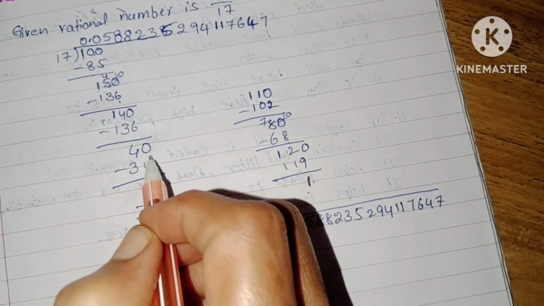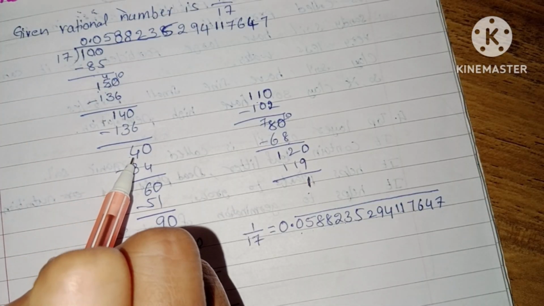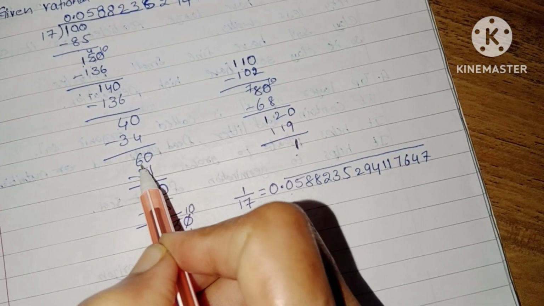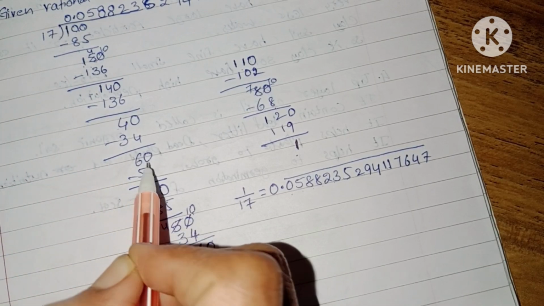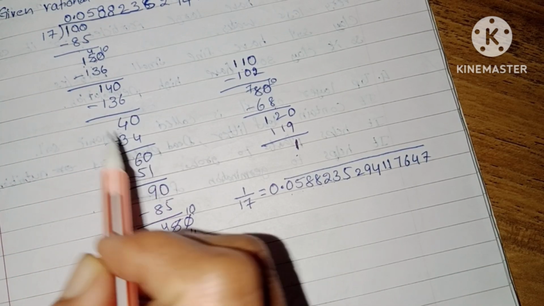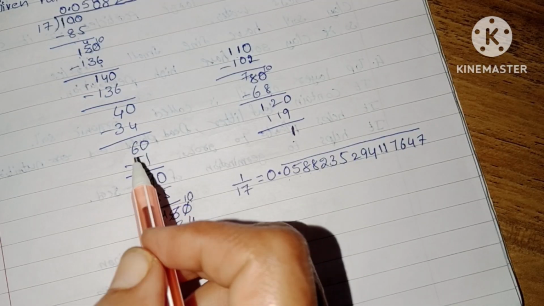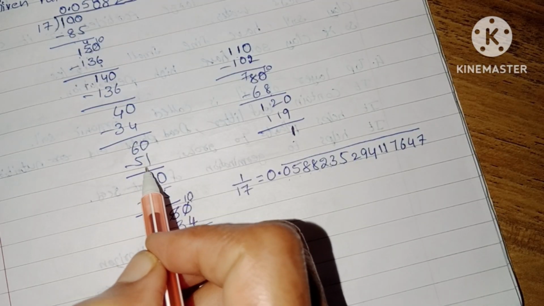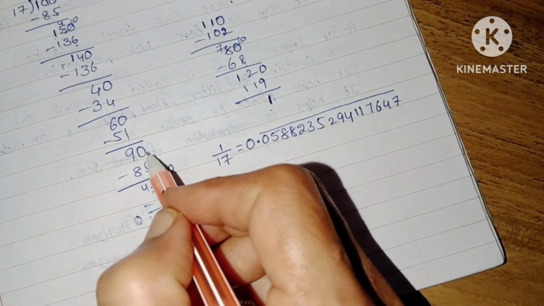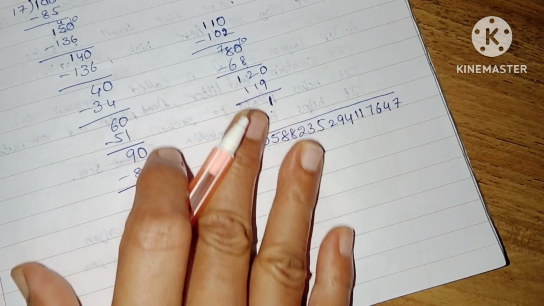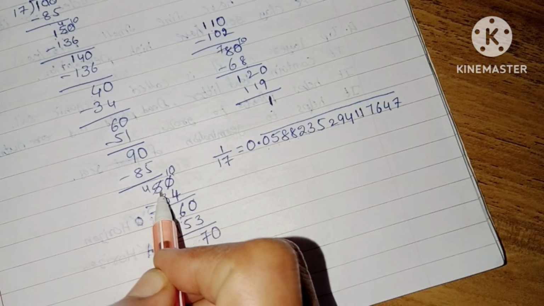Then write 0, and now 40. In the 17 table, 34 is the closest multiple to 40. 40 minus 34 is 6. Remainder 6. Because of the decimal point, we can write 0 again. Now it is 60. The closest multiple of 17 to 60 is 51. 60 minus 51 is 9. Then write 0. Then 90, the closest multiple is 85. 90 minus 85 is 5.